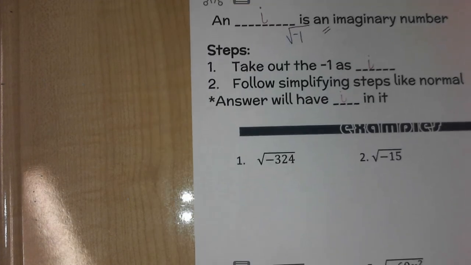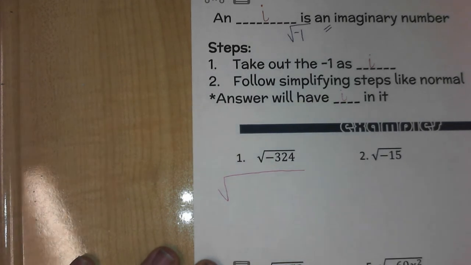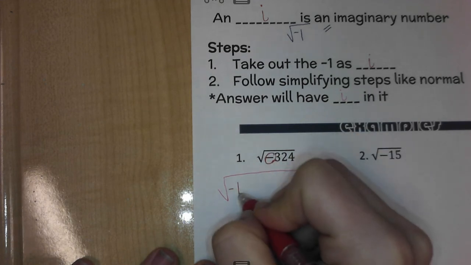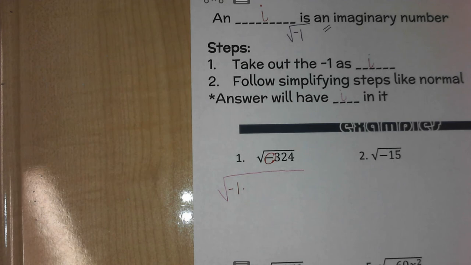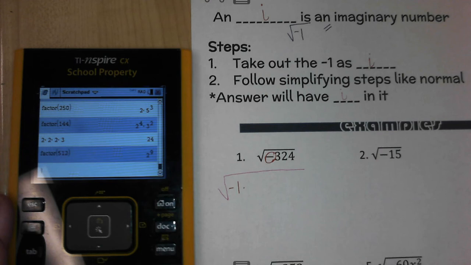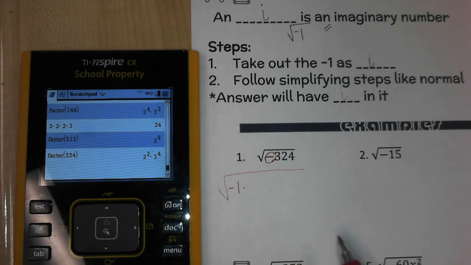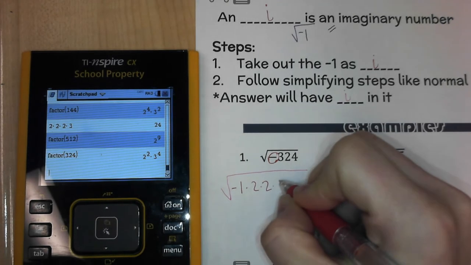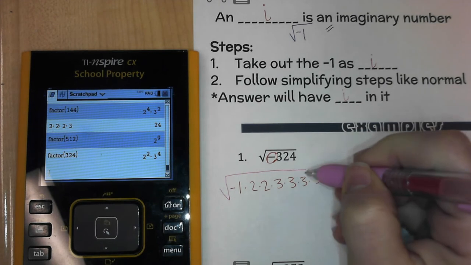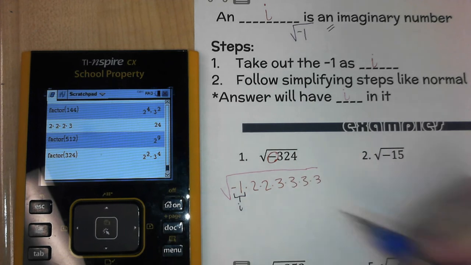So let's do it like this. Underneath here, this negative right here is going to come out as a factor of negative 1. And then we're going to find the factors, menu 2, 3 of 3, 2, 4. We've got 2 2s and 4 3s. So this is going to come out as an i.